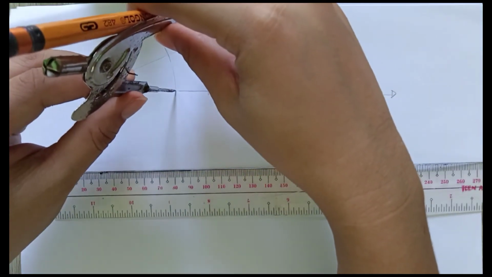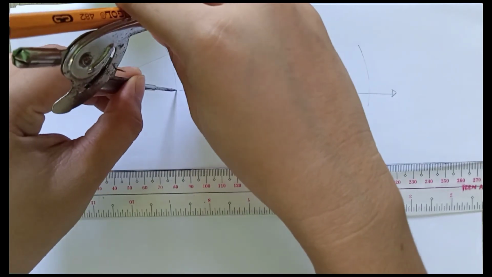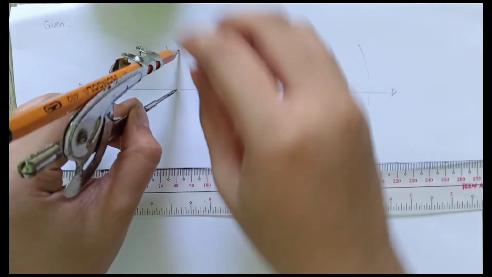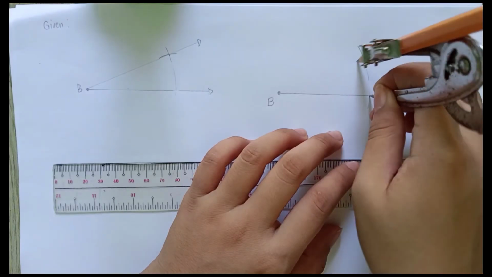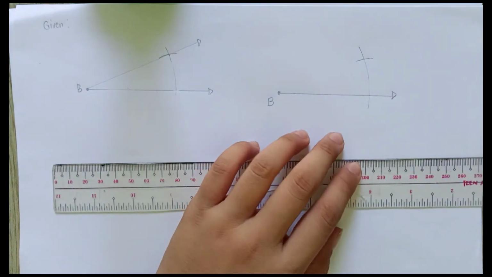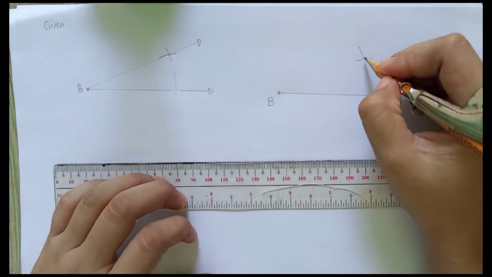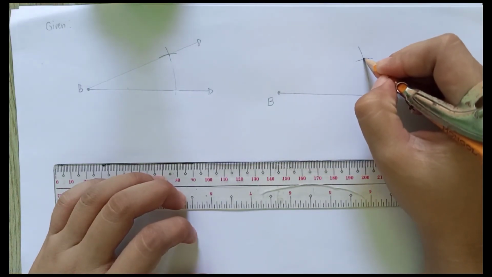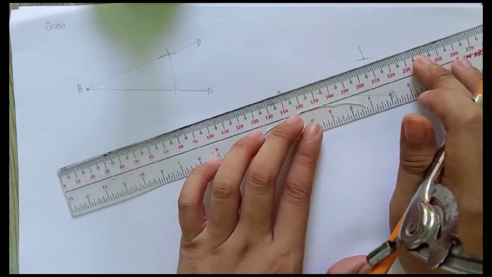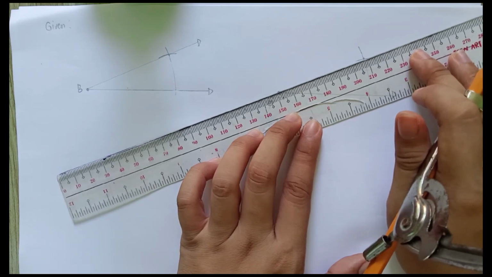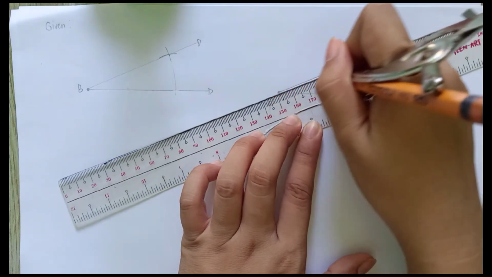Step 2. Measure the arc between the sides of the original angle. So you have to set the compass up to this point and then mark off the measure of the arc with center B. Then for the last step, join the mark to B. From this point, draw the line from point B up to the point of intersection of the arcs.